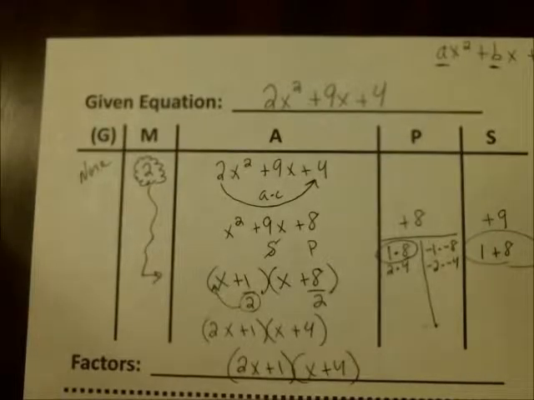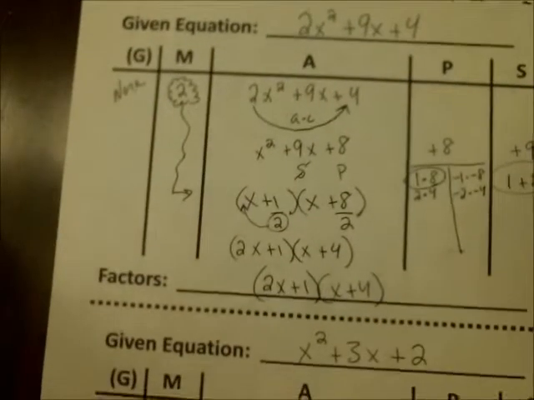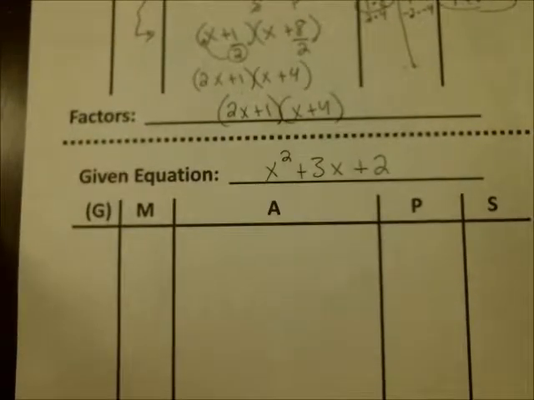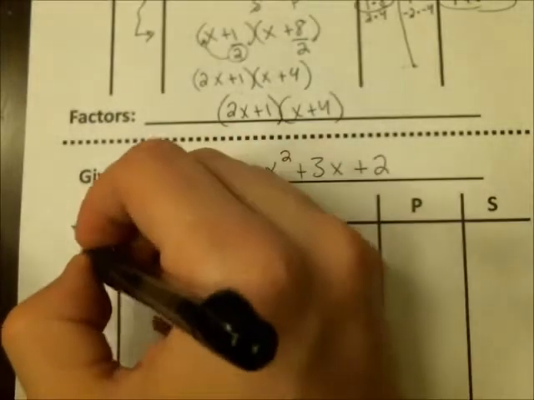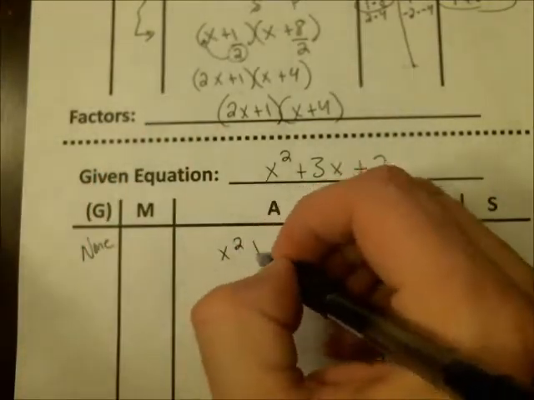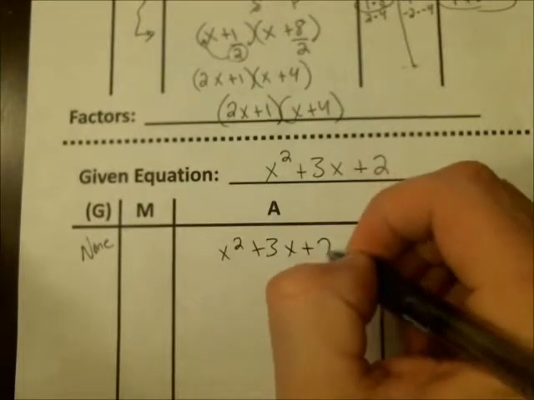Okay, let's take a look at one more of these. x squared plus 3x plus 2. Pause the video. Find the GCF. Okay, hopefully that didn't take too long. There was no GCF here. So there's no GCF. There is none. I'll go ahead and write this out. x squared plus 3x plus 2.